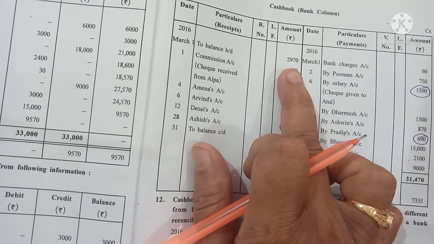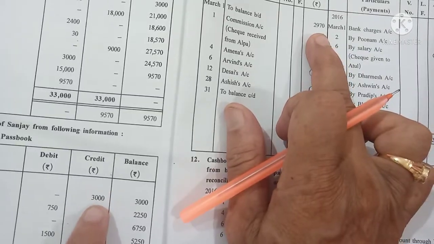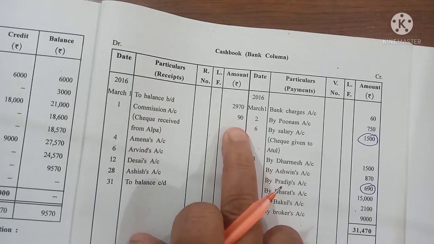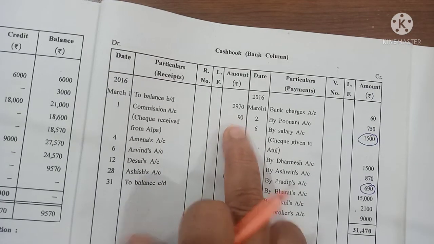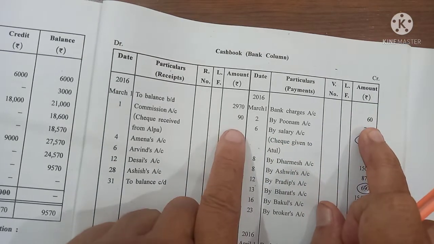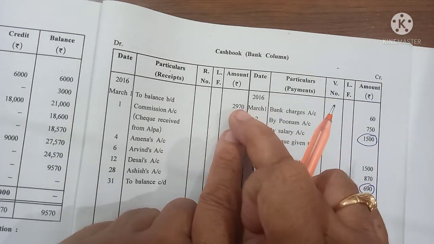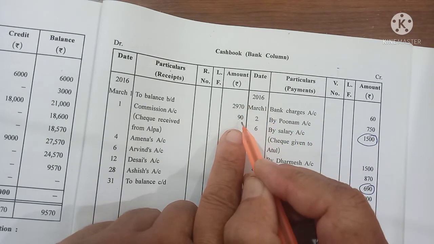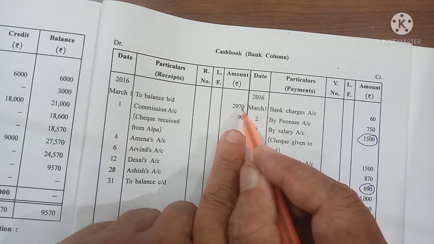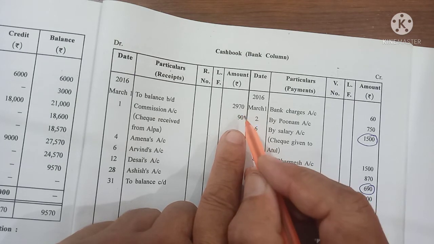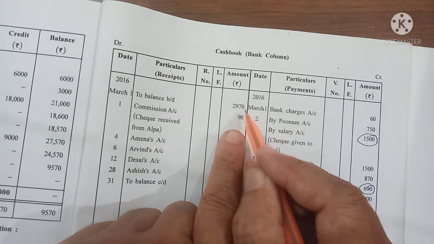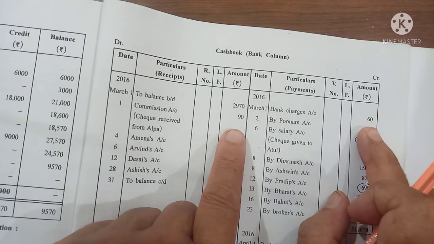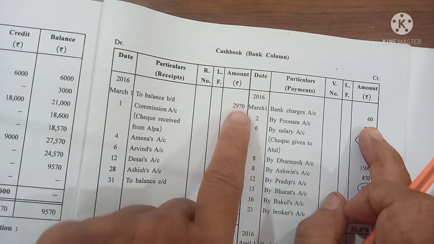But what happened here, the 3000 comes from 2970 plus 90 rupees, and this 60 rupees, these two transactions together are coming here as 3000. See, 2970 plus 90 comes 3060, and on the credit side 60 minus, that means balance is coming 3000.